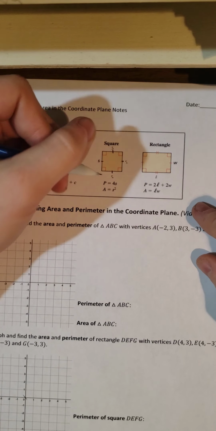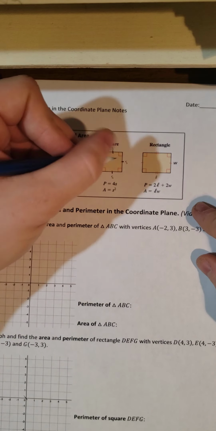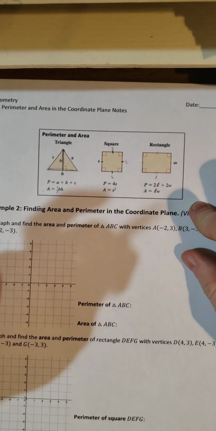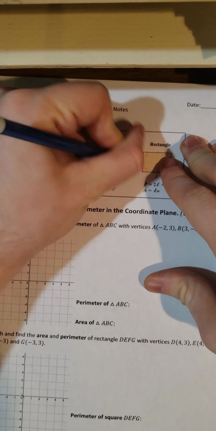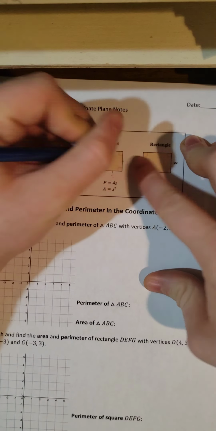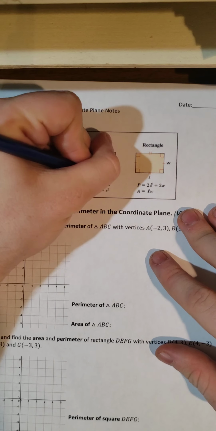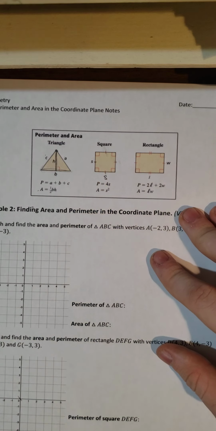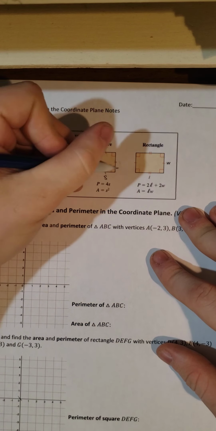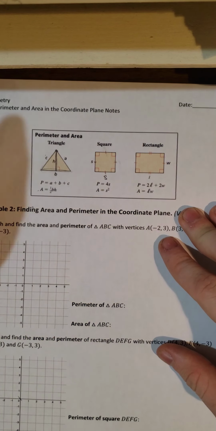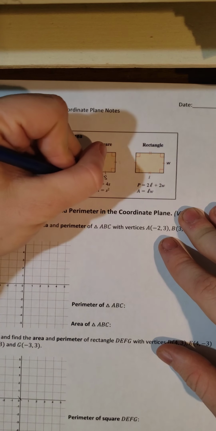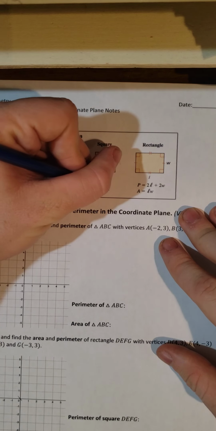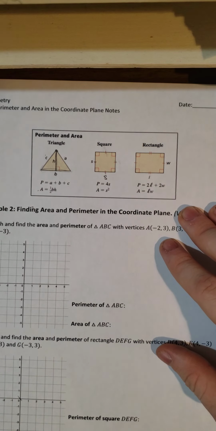And then for the area of the square, you just need to take the side squared. So the side times a side. Because once again, once you found one of the sides, you've essentially found all of the sides. Because it is a square, all of the sides will be the same. So for the area of a square, you're going to take the side squared, or the side times the side.